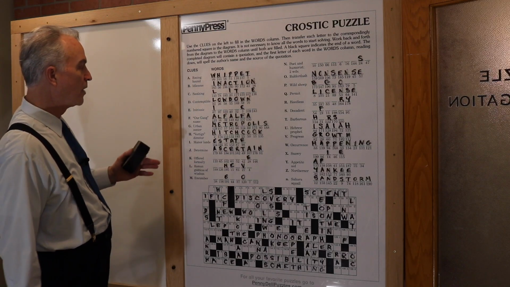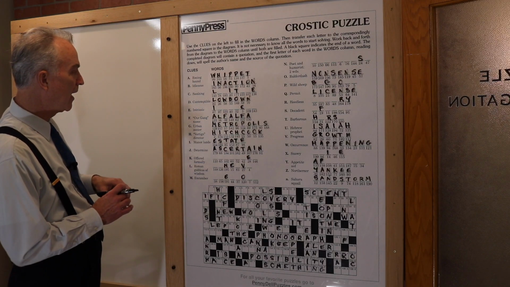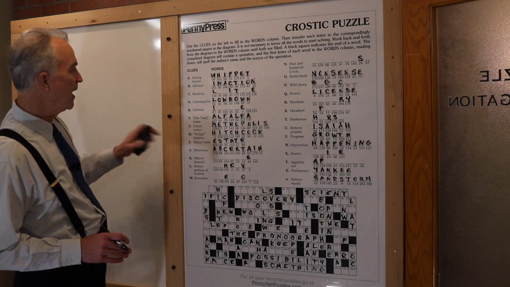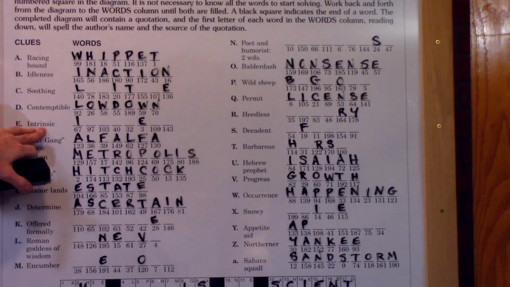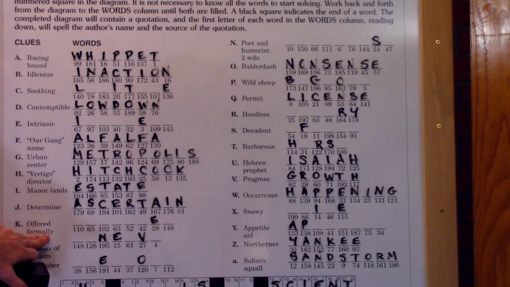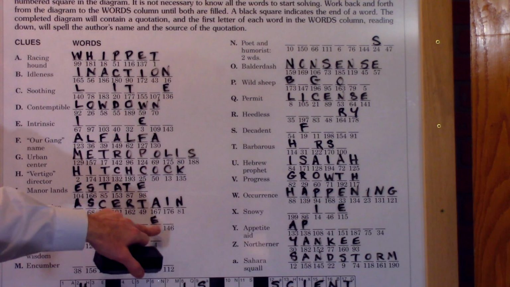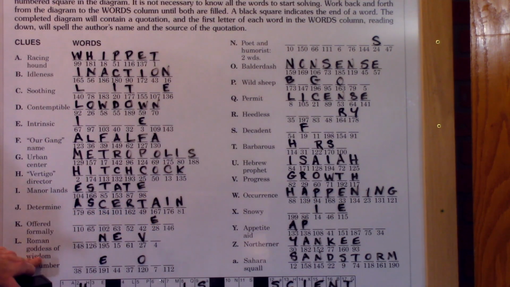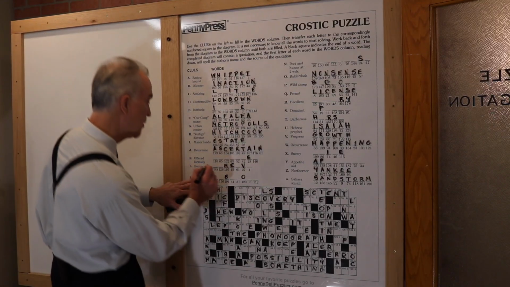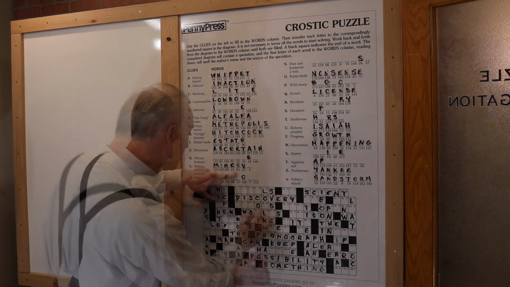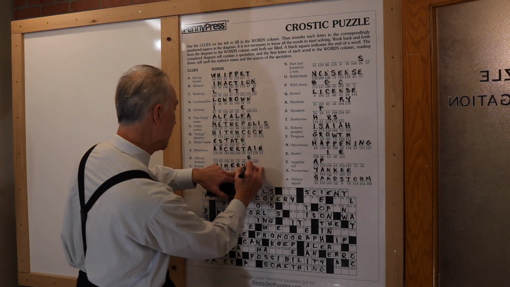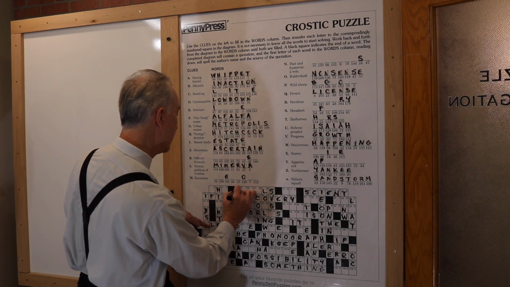Let's go back up to our clues and see if we can come up with any more answers. Soothing is still leaving me a little bit mystified there. Intrinsic, not sure. Offered formally, that little E down there doesn't help me much. Roman goddess of wisdom, Minerva. 148 is M. And 4 is A.